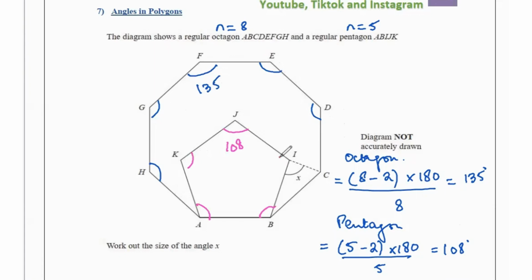108. Now if you look closely in this corner, this entire angle is 135. A part of that angle is 108. Same goes over here. So to find angle IBC, we can do 135 minus 108. That's equal to 27 degrees. So this part over here, this is 27.